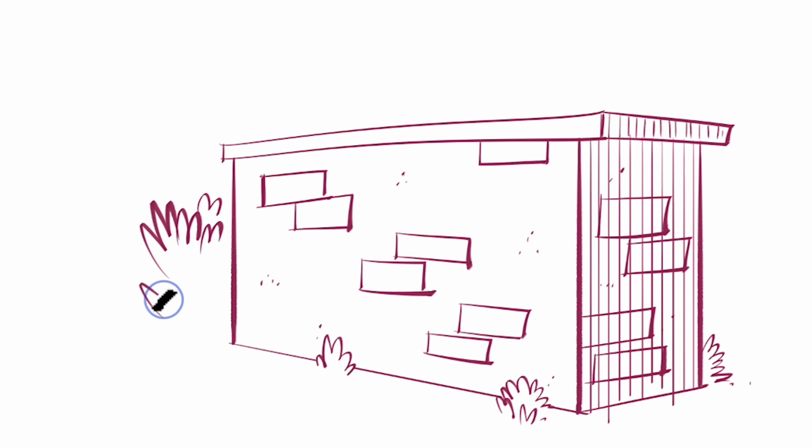I'll draw a bush. And notice that the lines are getting closer to each other, and it's giving this idea that we're getting some value variation. We've got the bush looking very light, and as I start to add more lines in, this edge looks a little bit darker.